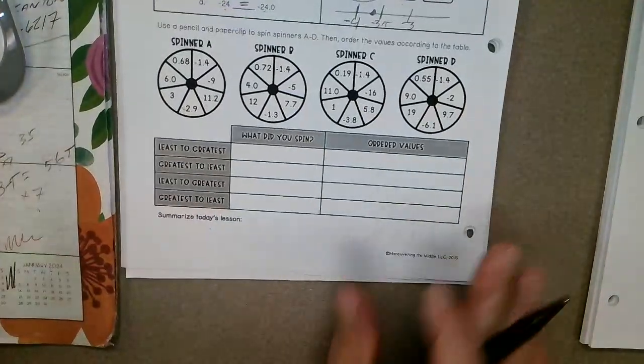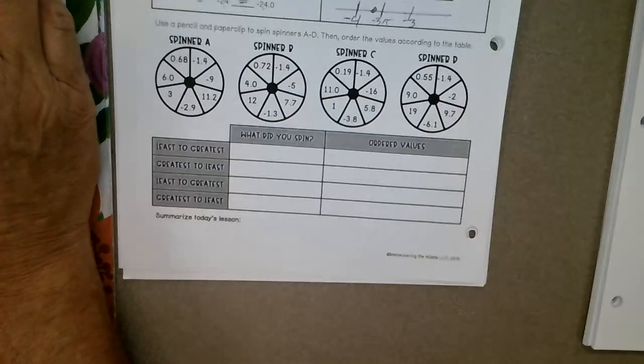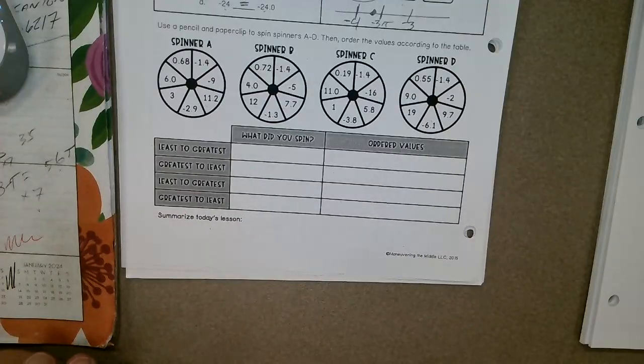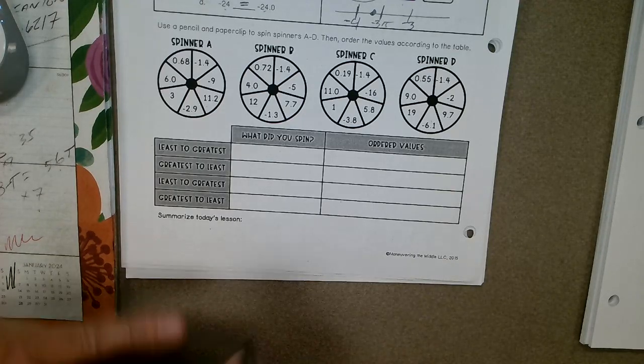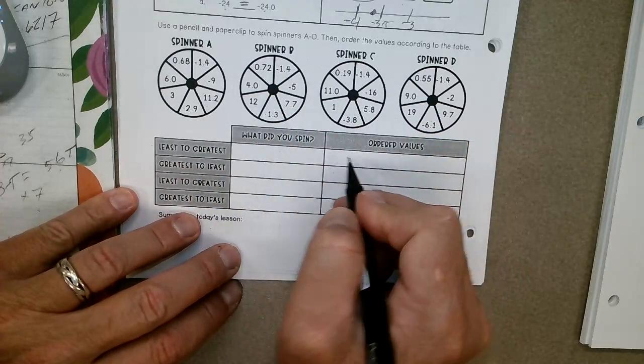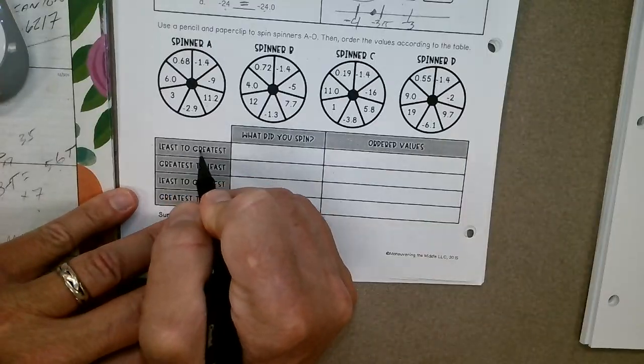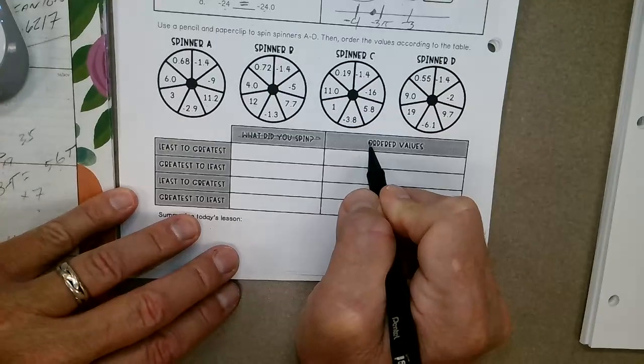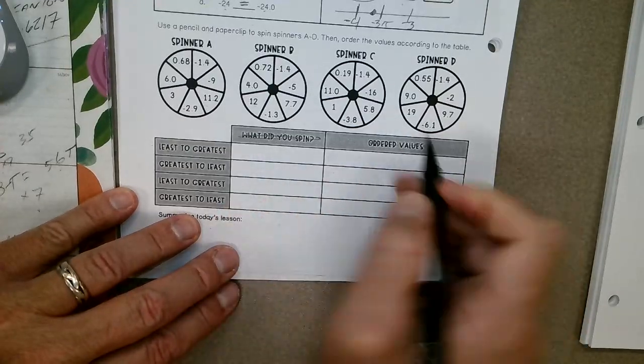Okay. And then the last one, we're going to order some numbers, and we're actually just going to do a couple of these. We'll do spinner A and spinner D. This is good practice, right? We want to order these values from least to greatest, okay? I'm not worried about this, all right, or this. This whole thing's going to be ordering.